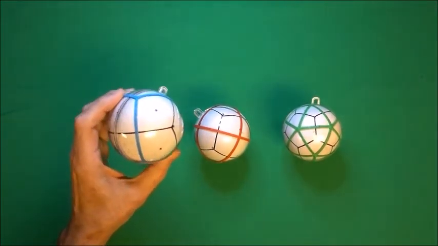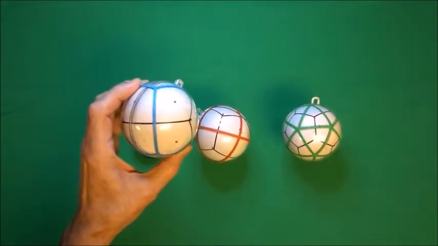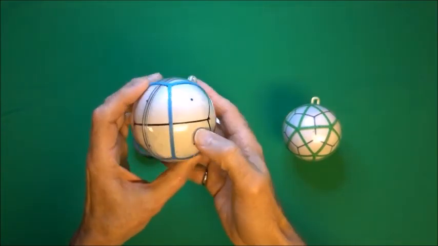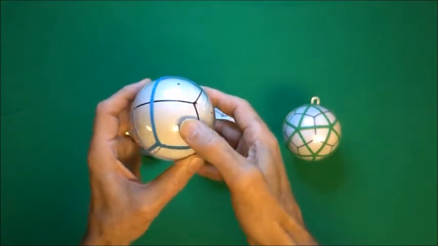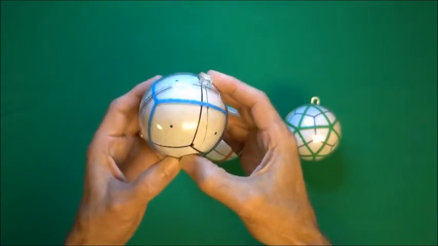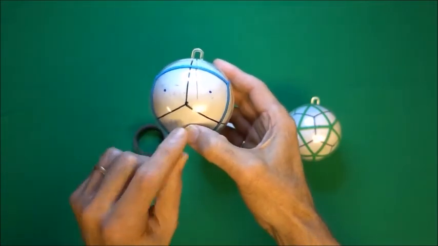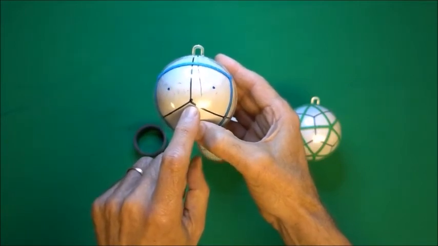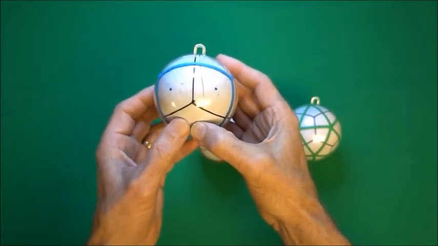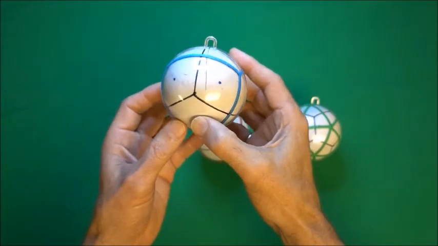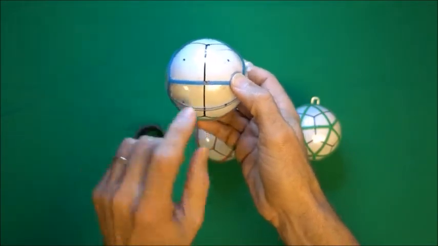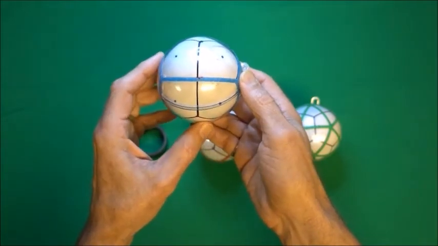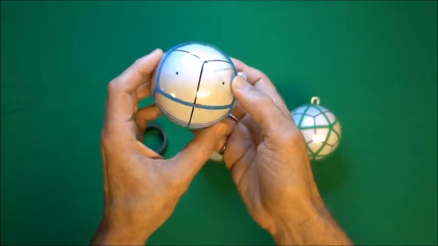Now let's look at the duality between the spherical Platonic solids. Here we have a spherical tetrahedron inside the shell of another spherical tetrahedron. The axis of the face and vertices line up, as you can see here. And we also see that the edges of the axis stay aligned, but now they're orthogonal to each other.